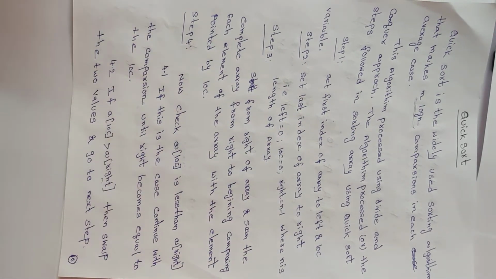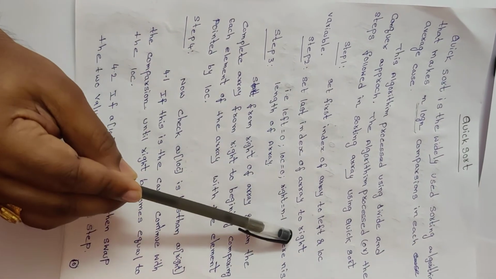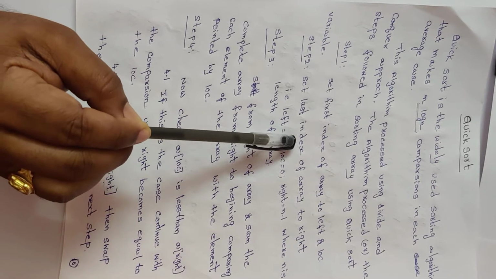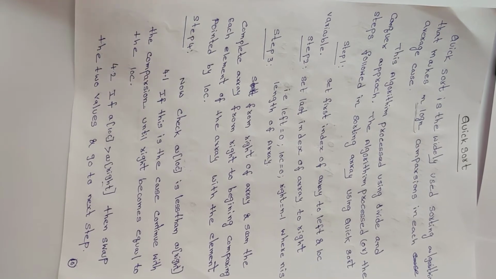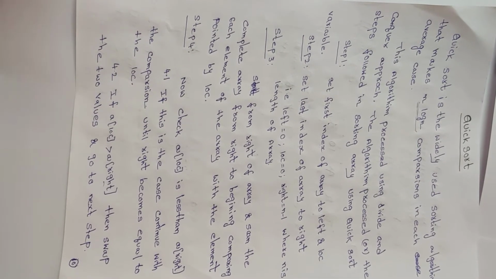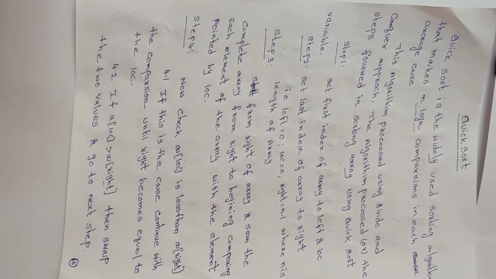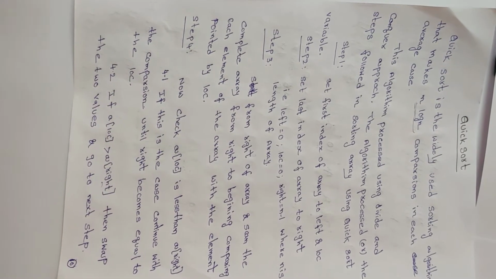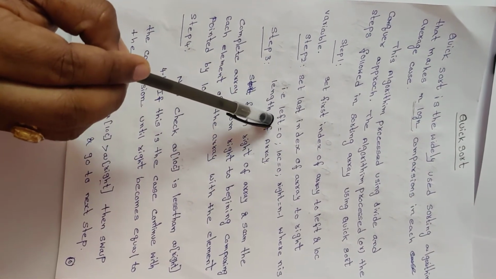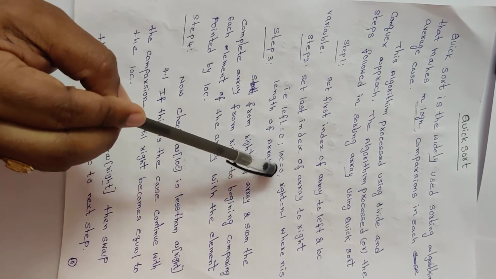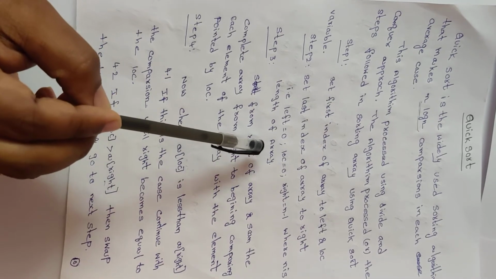LOC stores the element for comparison, that is, the first element, and right is the variable which stores the last index. Suppose I have 6 elements: left is 0, LOC is 0, the first element, and right, the last index, is 5. That is what I have been representing here: left equals 0, LOC equals 0, right equals n minus 1, where n is the size or length of the array.